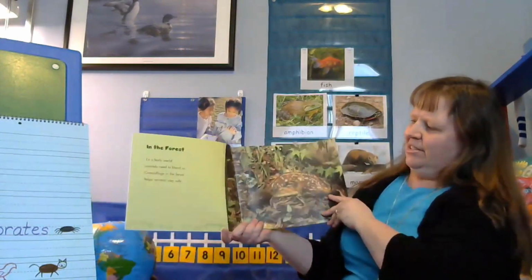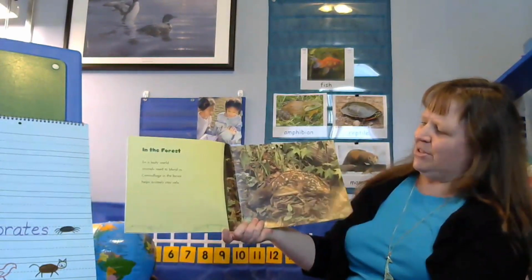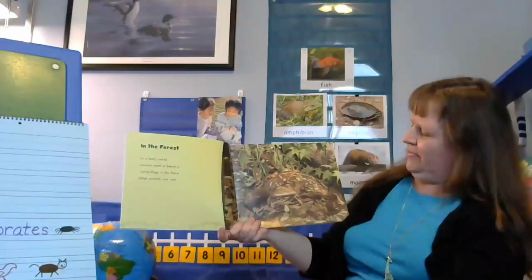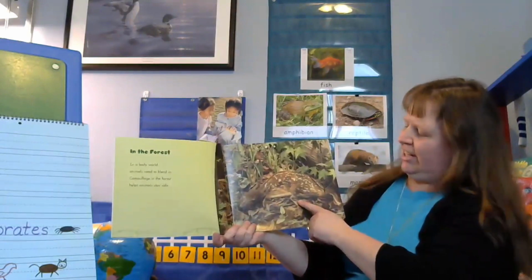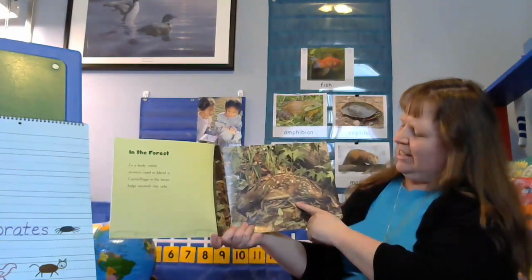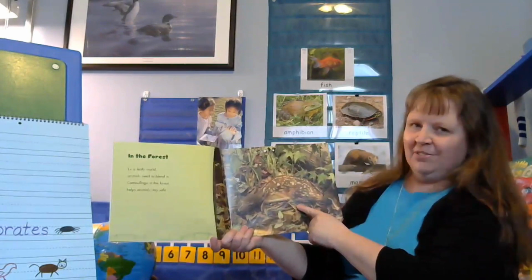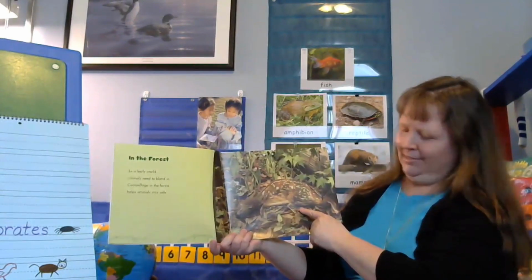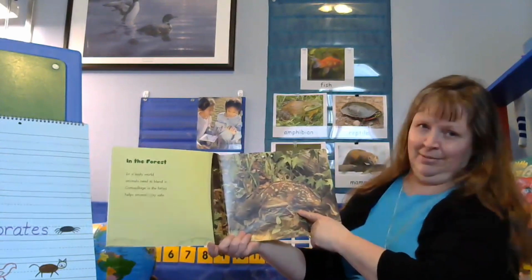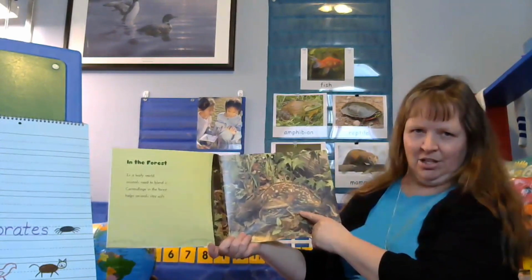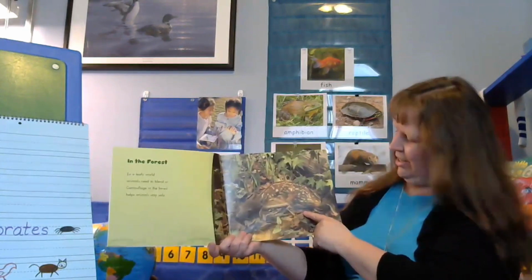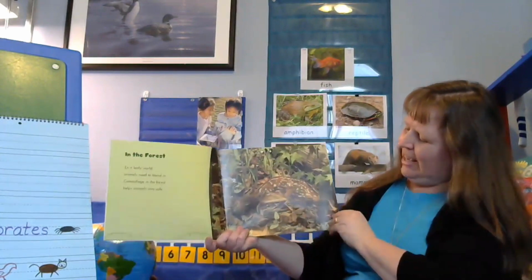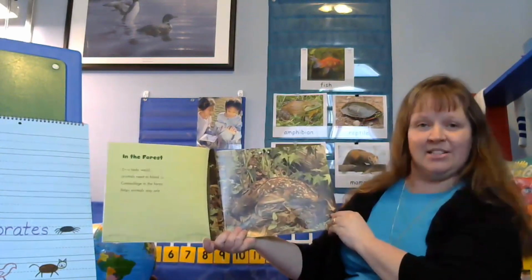In the forest. In a leafy world, animals need to blend in. Camouflage in the forest helps animals stay safe. And we can see a little fawn here. A fawn is a baby deer. Now, would this be a fish? No. An amphibian? Hardly. Is that a reptile? Goodness, no. How about a bird? Well, I don't see it flying away. So that means that this is a mammal. It has fur on its body, and it's definitely a mammal.